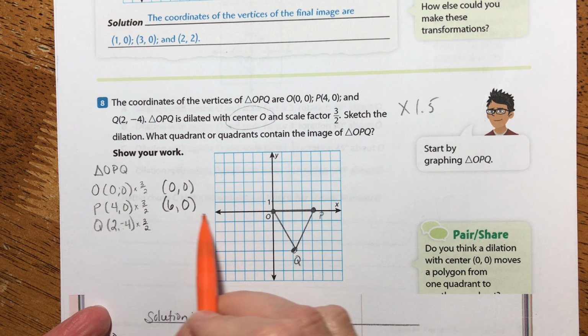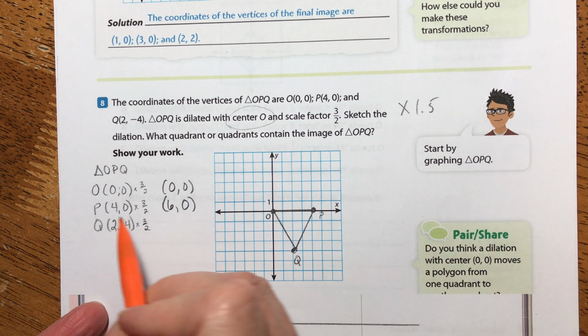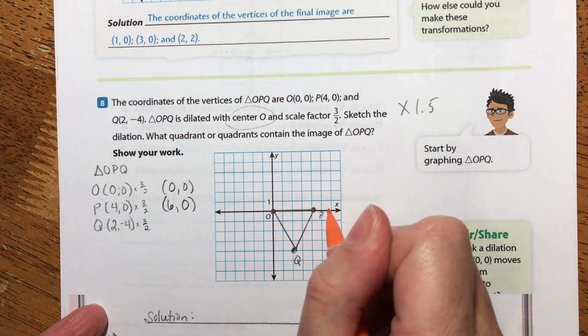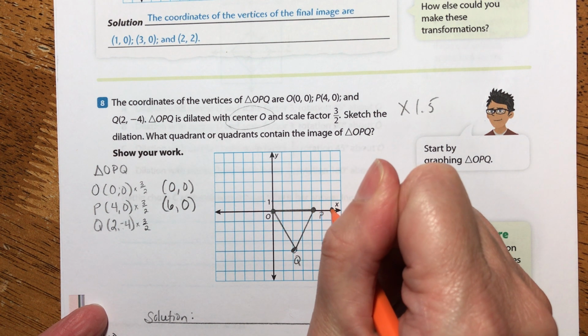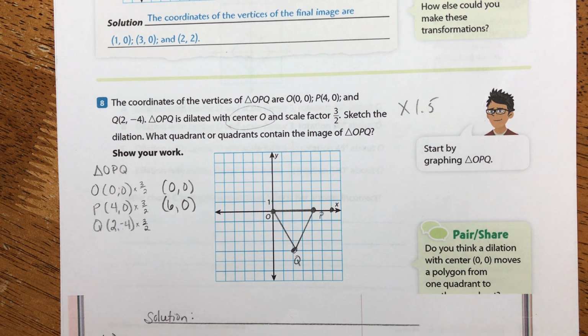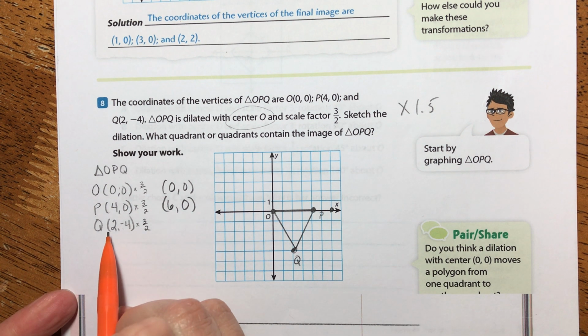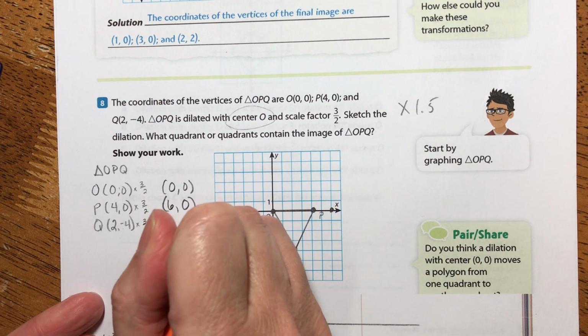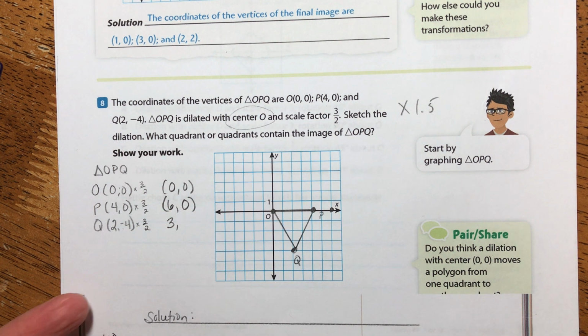So the new point, P prime, would be (6, 0): over 6, up and down 0. So that's my new P prime. Okay, let's do the next one. I'm going to clear it off. 2 times 1.5. I think I can figure that one out. It's 3. And then negative 4 times 1.5.